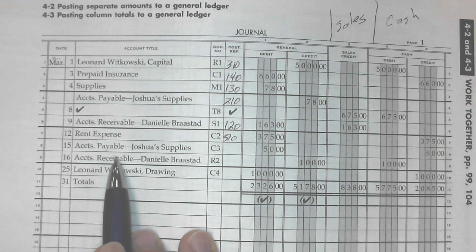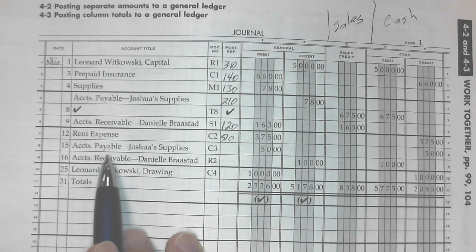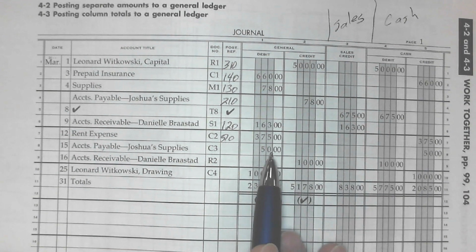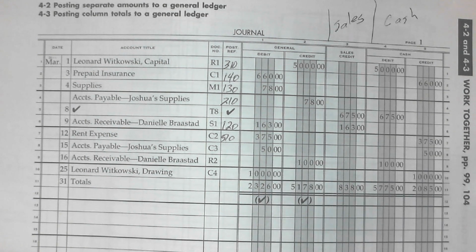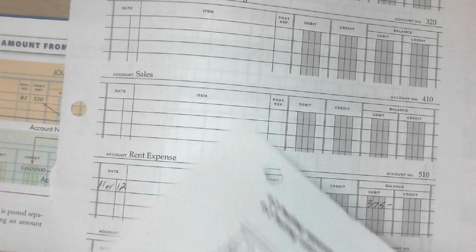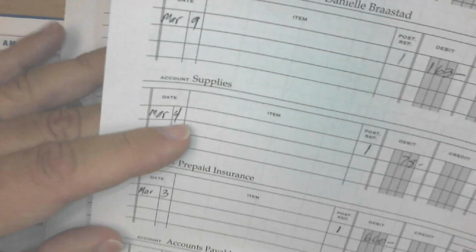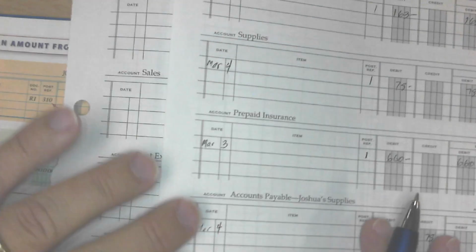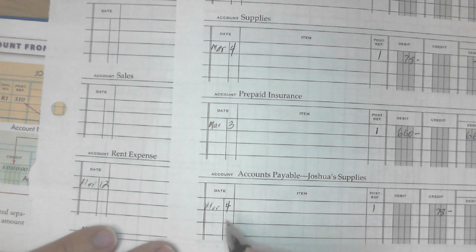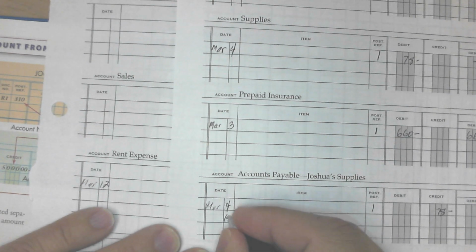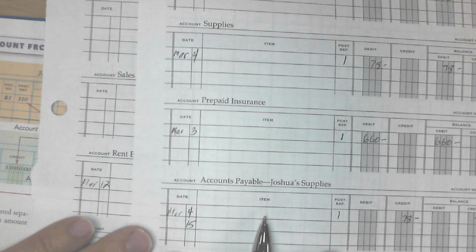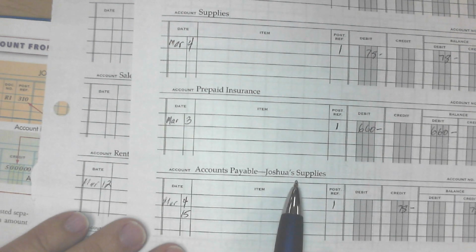Okay, so now we've got another accounts payable for Josh for $50 on the 15th. So we've already got the word March right here, so all we have to do is write 15 on here. Because here's our accounts payable for Josh.